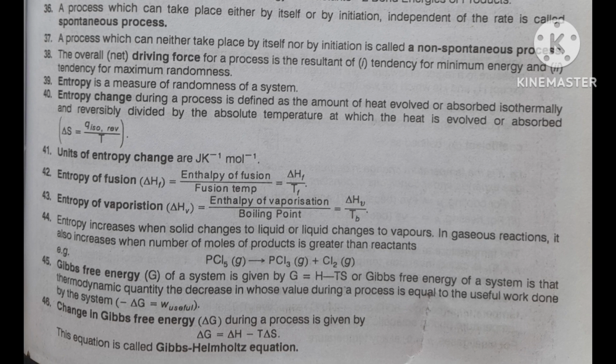Then entropy change during a process is defined as the amount of heat evolved or absorbed isothermally and reversibly, because a reaction will generally be reversible. Any small step you can see will be reversible, meaning reactant to product, product to reactant. You can divide one reaction into many steps, and every step will be reversible.